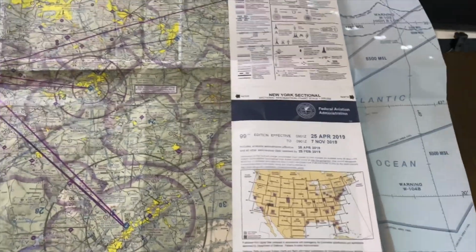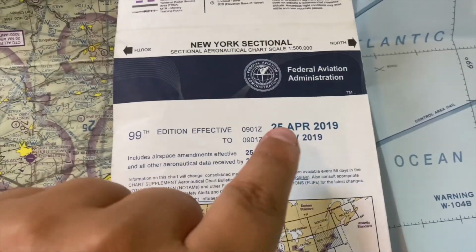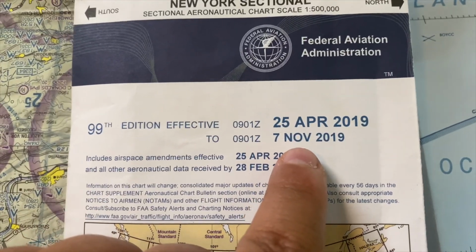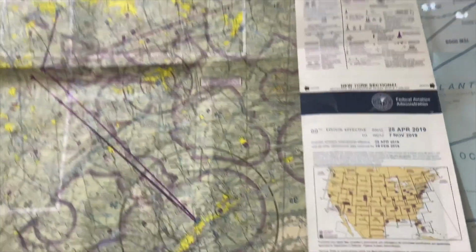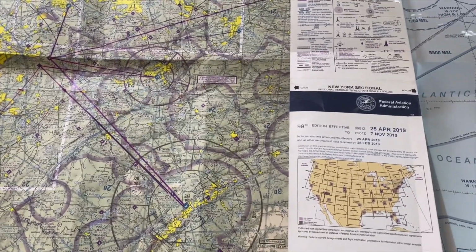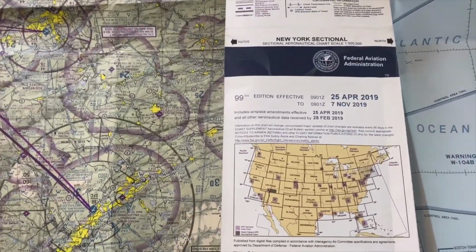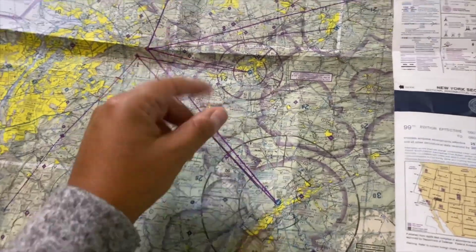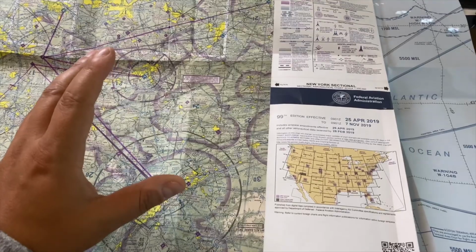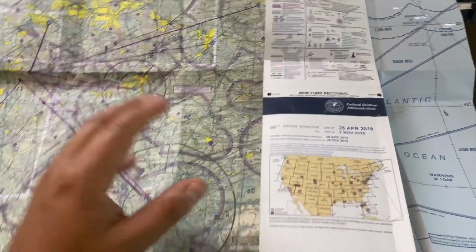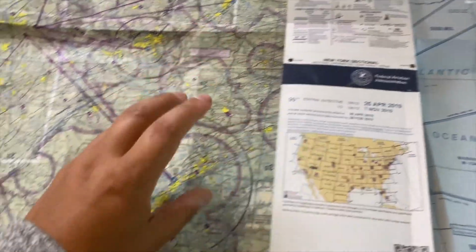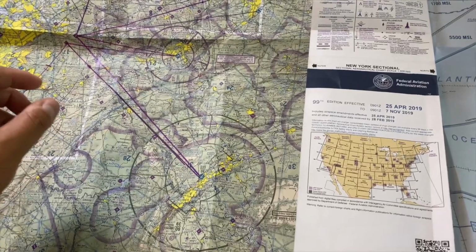Here I have the New York sectional, and if you look at the effective dates here, this map is effective April 25th through November 7th, 2019. So if I were to fly with this map today, I would not be flying with a map that is current. There may be some airspaces that have changed, and it is not a good idea, especially if you're working on your check ride, because the examiner will look at all of your information, all of your material, to make sure that you are flying with the most current and up-to-date information and material.